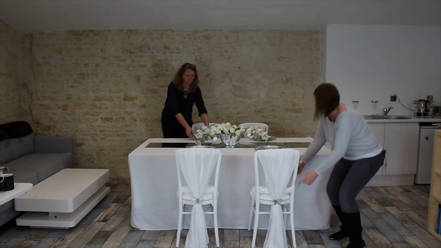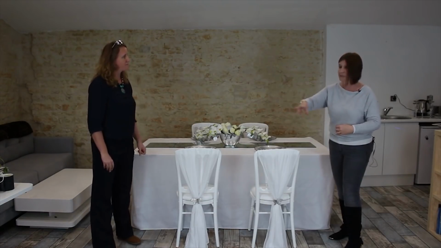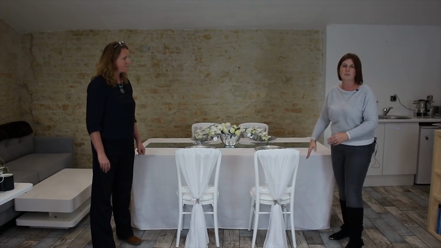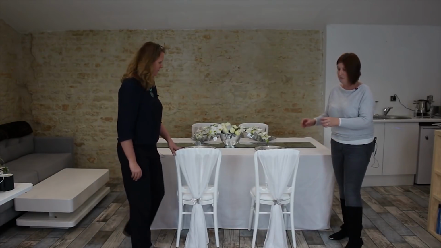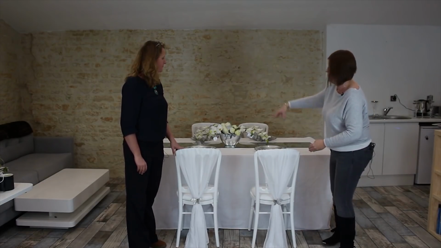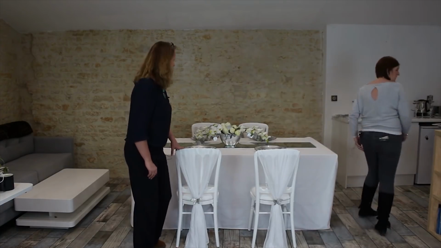So that means you immediately lose this much space. And you've always got to remember, you've got to leave room for the servers and the waiters who are coming through to serve the food. So always remember that when you've got a floor length tablecloth, you've got to allow a lot more room for the chairs to be pushed back than what you would do if you were using a bare table and you could push the chairs underneath. So just a bit of a styling tip there.